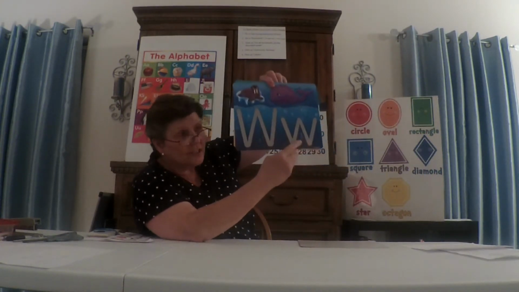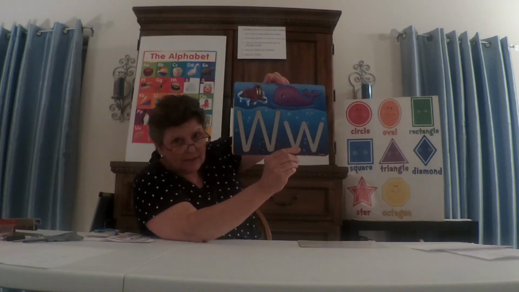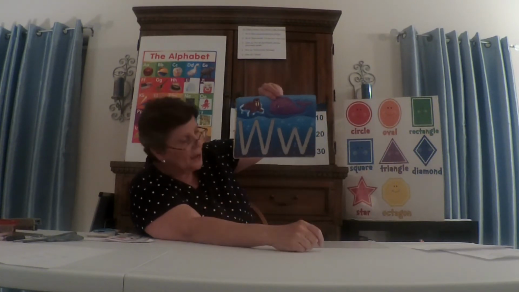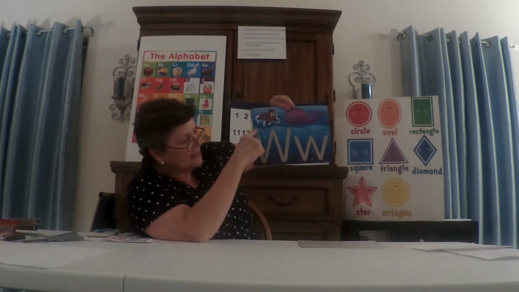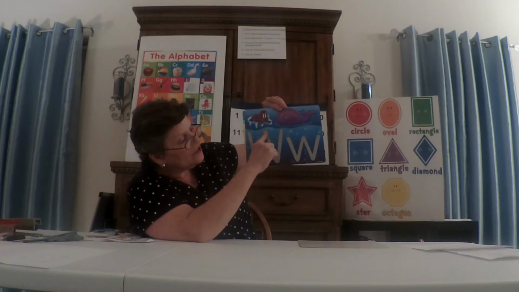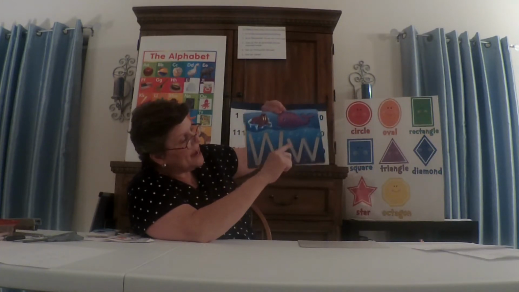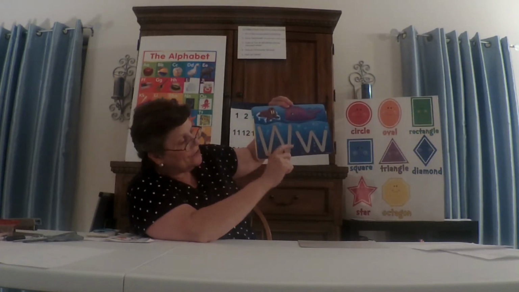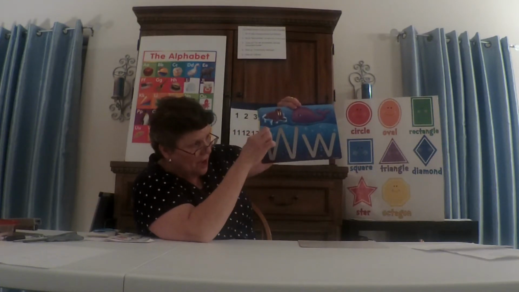All right, does anybody know what this letter is? Good, if you said W, that was good. Let's try it. Slant down, go up to the middle section, slant down, slant down. That is the uppercase. You start at the top, slant down.